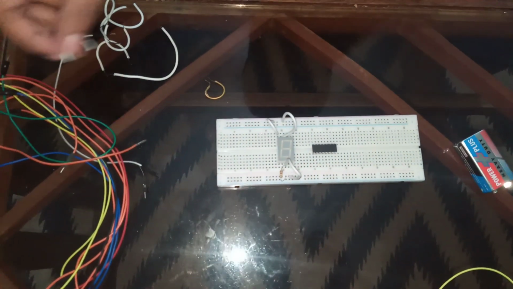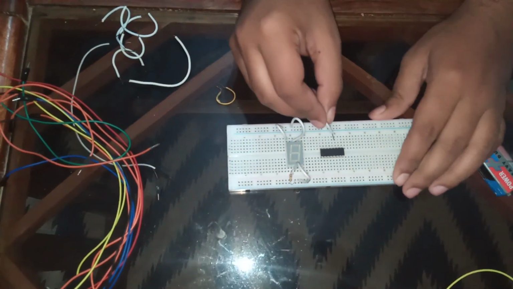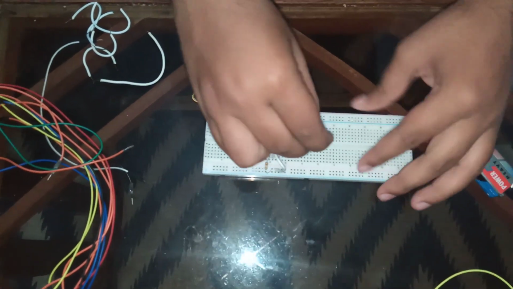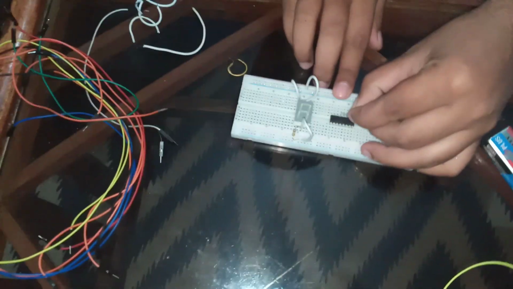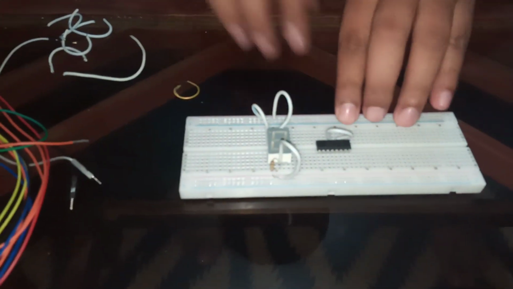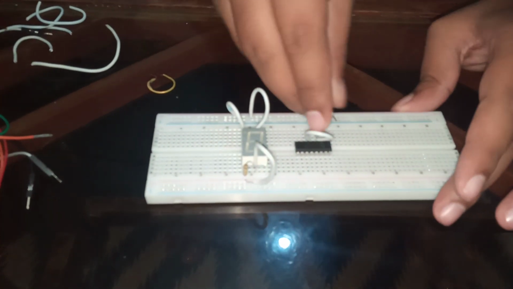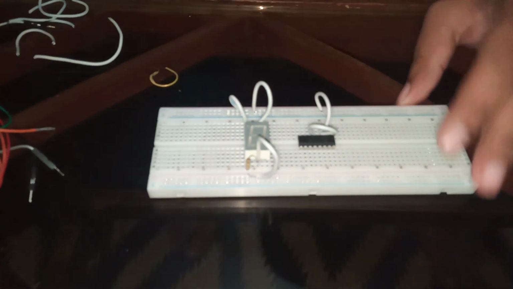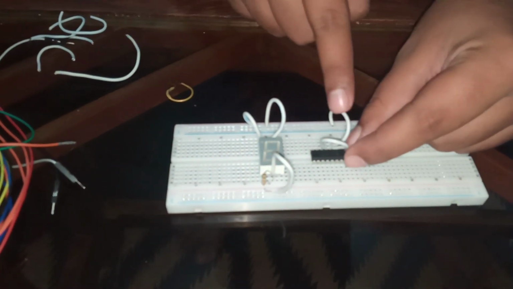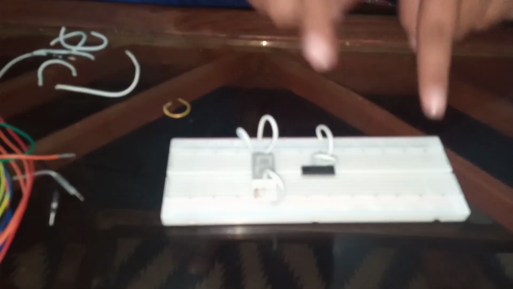Now we operate the IC 7447, the third point and fifth point. The third point and fifth point are combined, and this combined point is connected with the connecting wire to the positive.